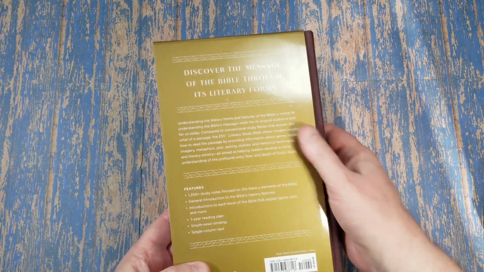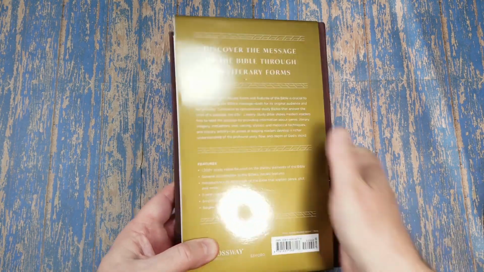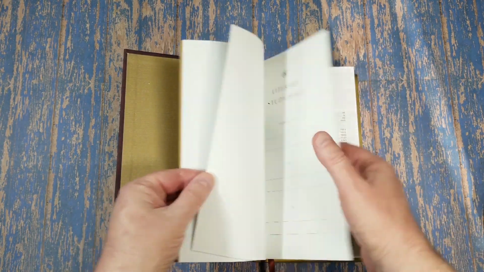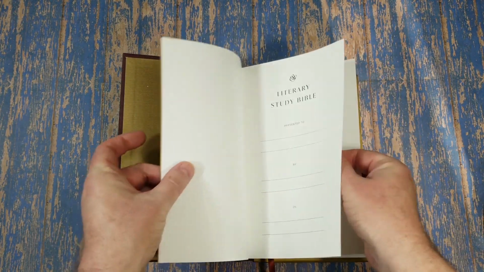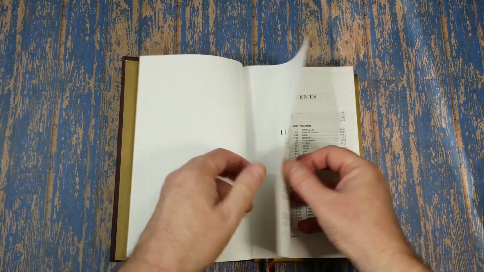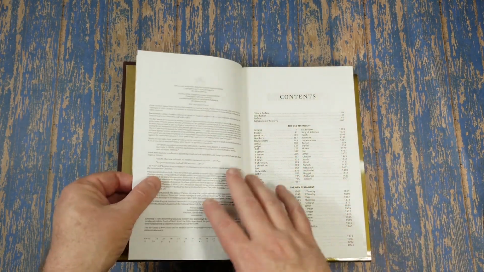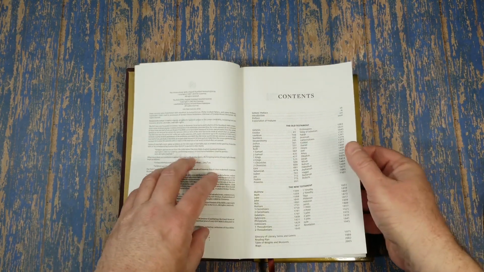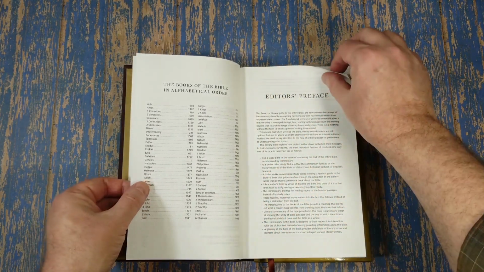It includes book introductions, a reading plan, single column text with a 9-point font. Has an elegant liner. And then, see, it's made in China. Several thick end sheets, and then we get into the text. The paper seems to be the same as they use in their other study Bibles. 30-something GSM, I don't really know.